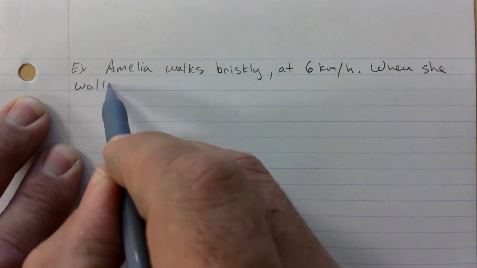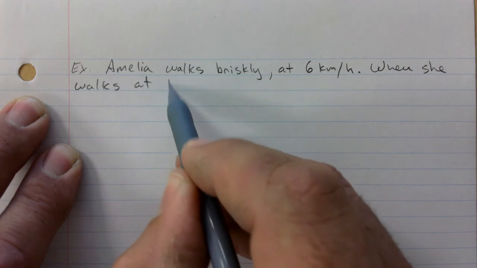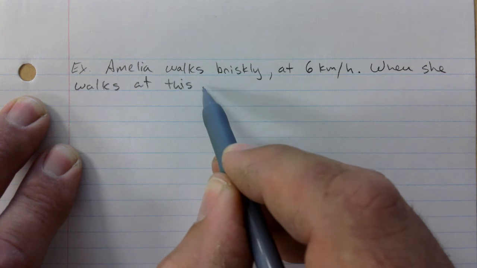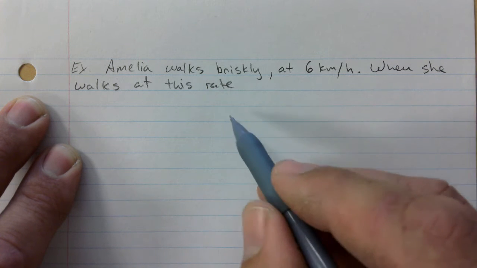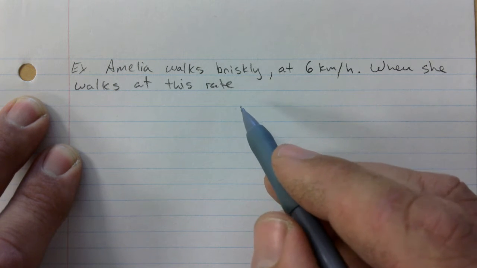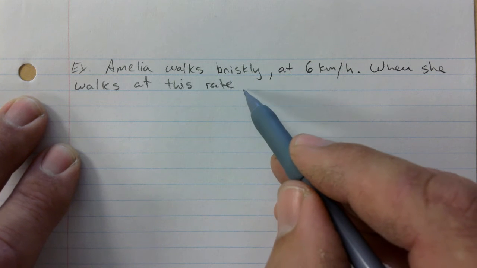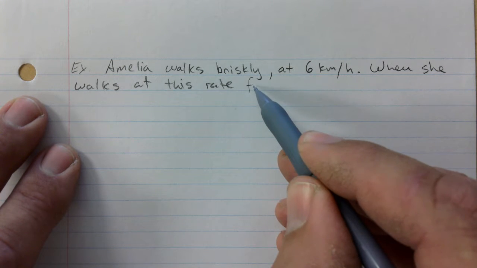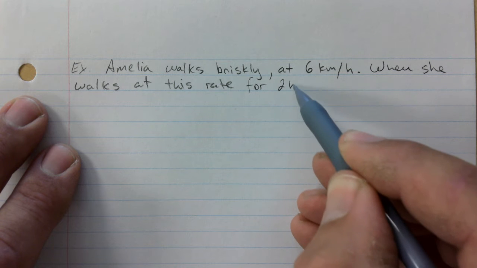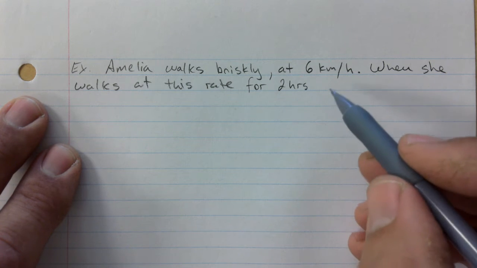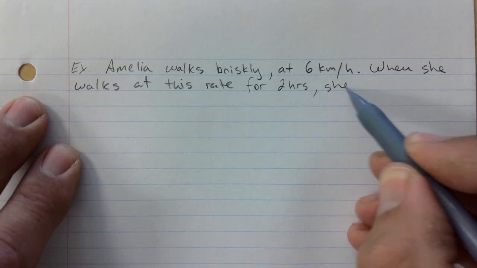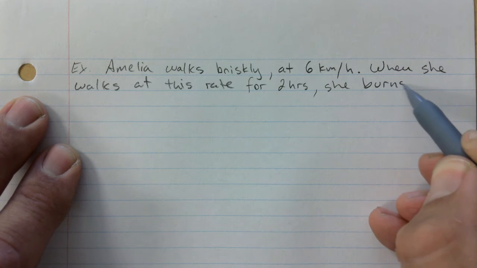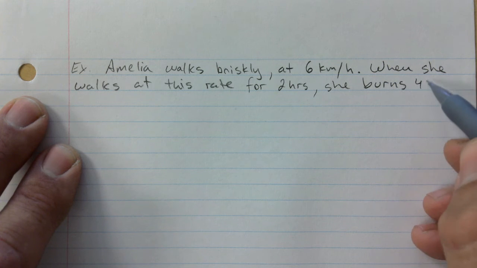When she walks at this rate for 2 hours, she burns 454 calories.